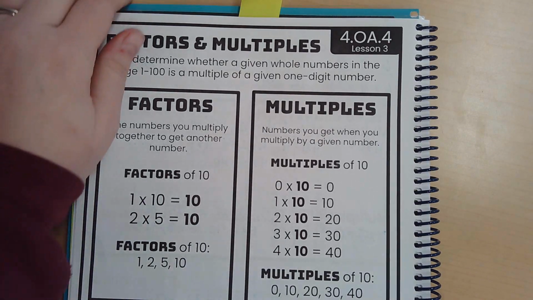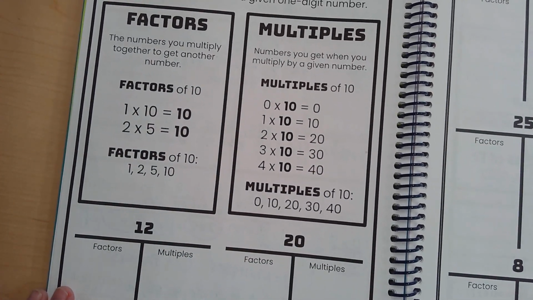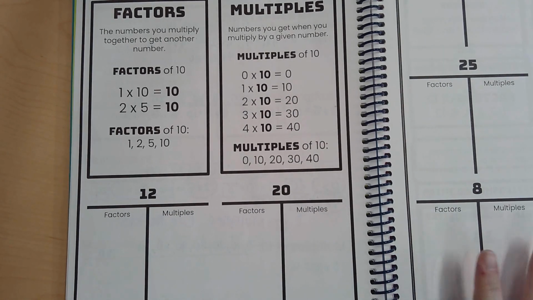Okay, so you've learned about factors, you've learned about multiples. So now we're just going to talk about, which I talked about in our other videos, how they are related to each other.